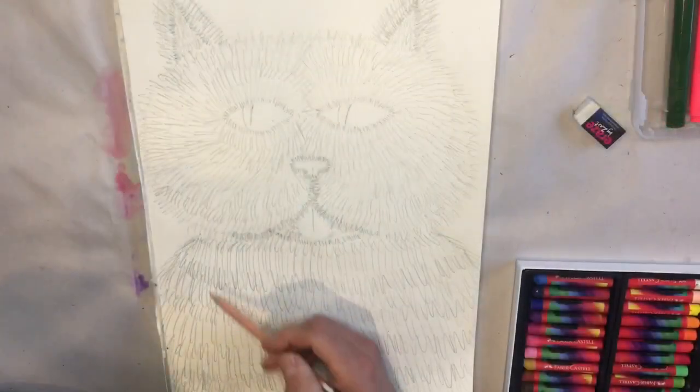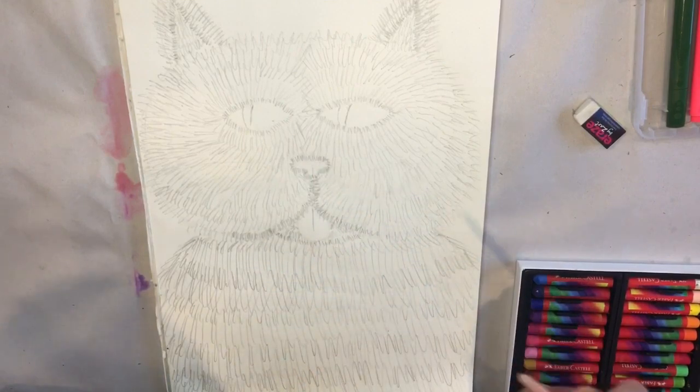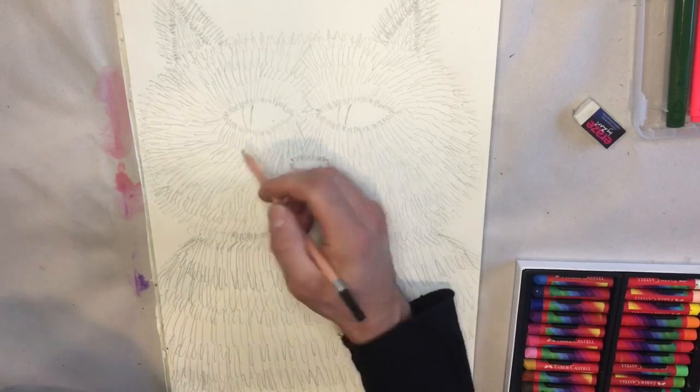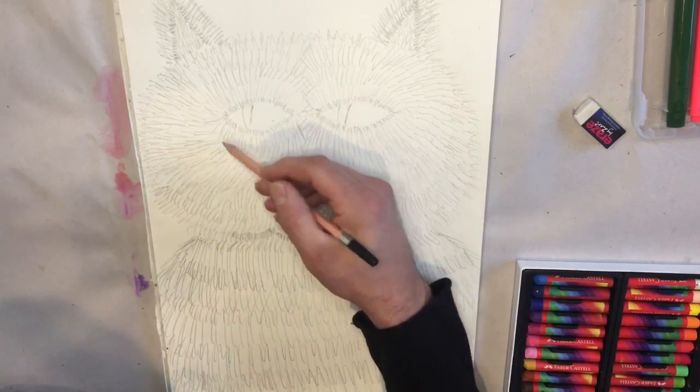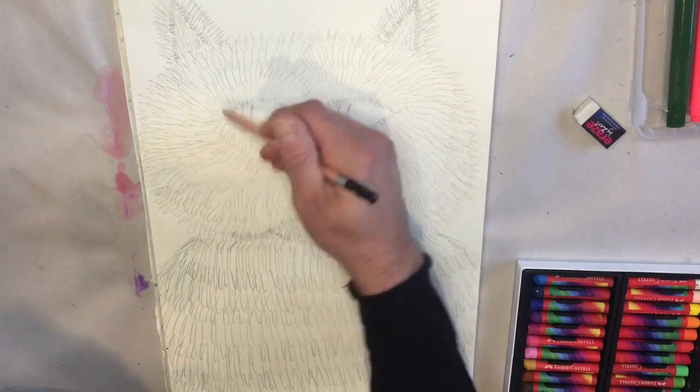Okay, so I've got all my repeated lines on the cat's body, on the cat's face. One tip I'll give you is with the face, I started from the inside where the eyes are and went around and then repeated and went around until it got bigger and bigger.